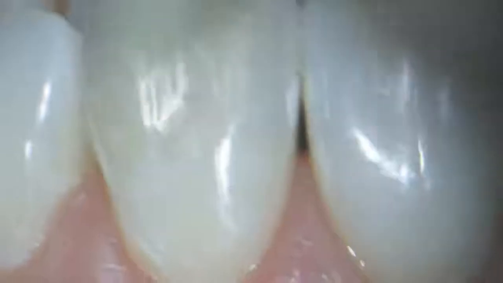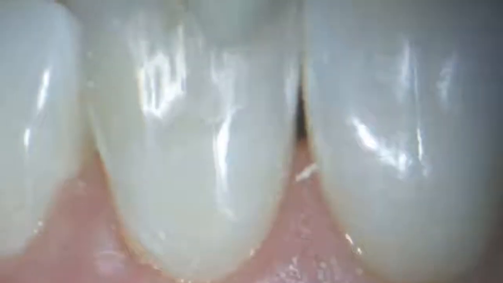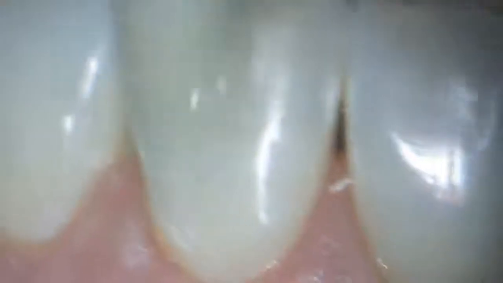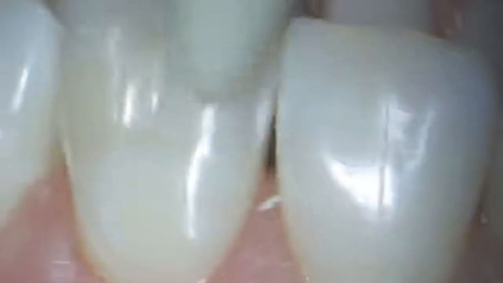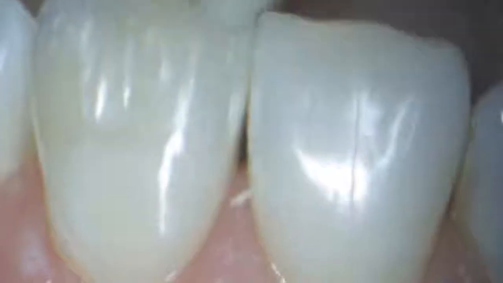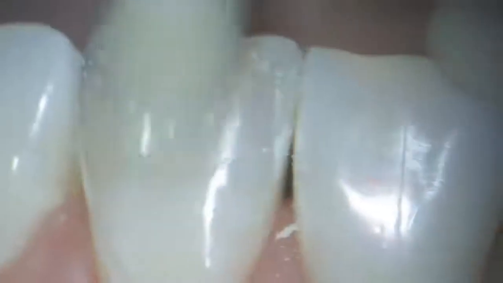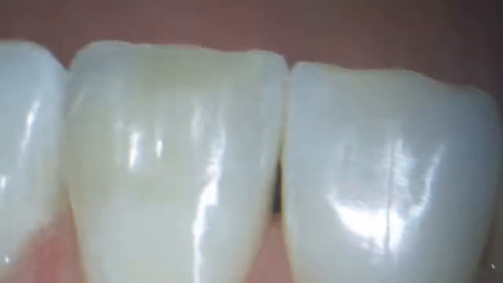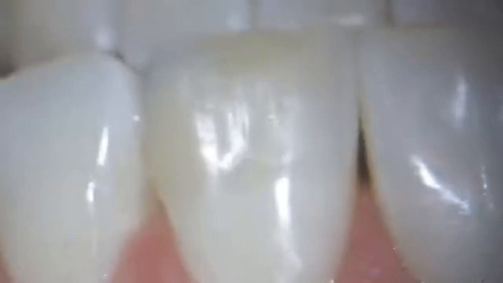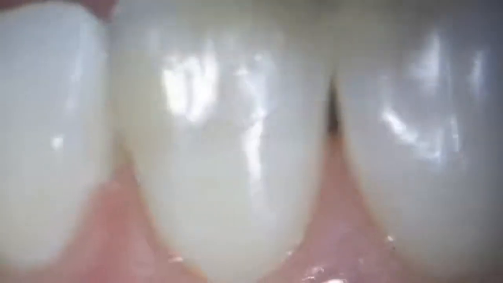This polisher affects the surface of the composite very volumetrically and gives us quite a good preliminary gloss. The next tool for polishing is a brush made of goat bristles, Ghost Shiny, from Microbrush company.